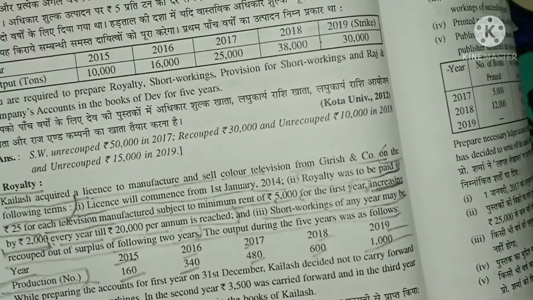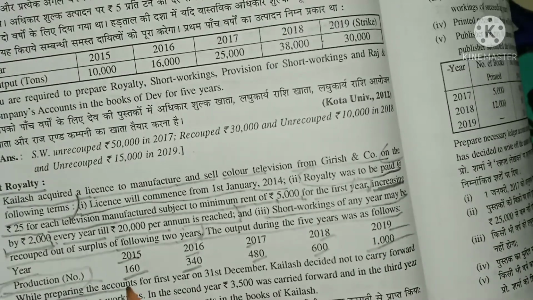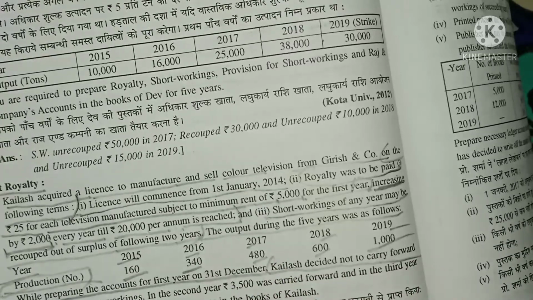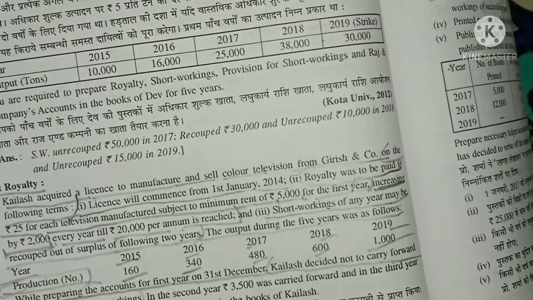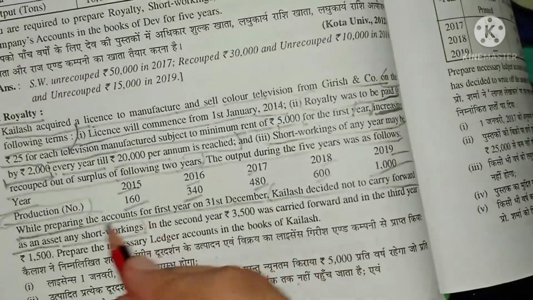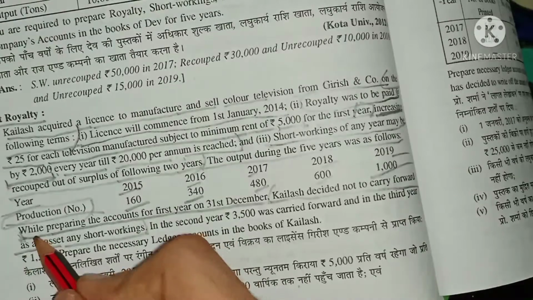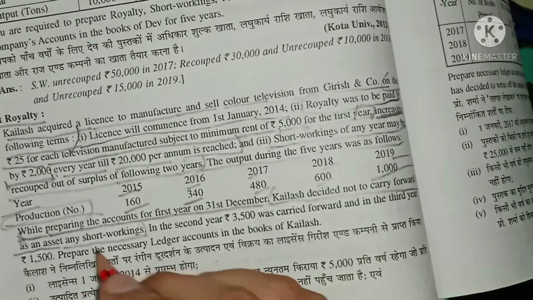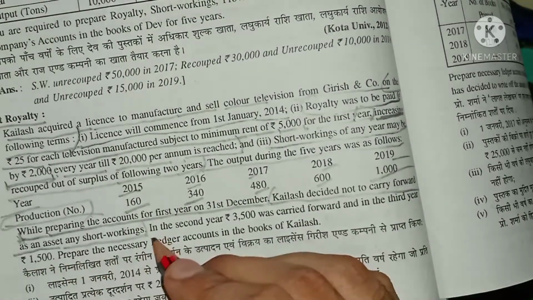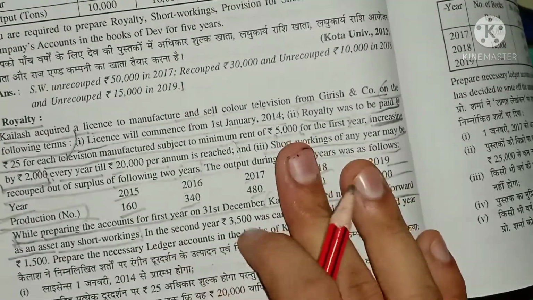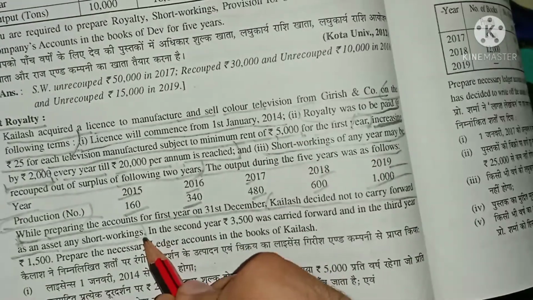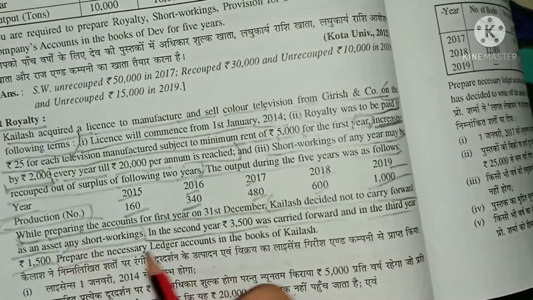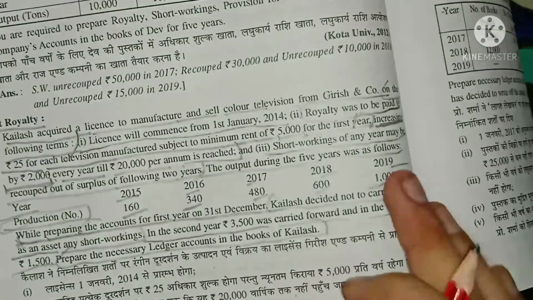And eventually, it is mentioned here that while preparing the accounts for the first year on 31st December, Kailash decided not to carry forward any short working. You just have to keep this line in your mind, so I'm going to read it again for you. While preparing the accounts for the first year on 31st December, Kailash decided not to carry forward any short working. I'll tell you later while solving the question what exactly it means. And in the second year 3500 was carried forward, in the third year 1500, and prepare the necessary ledger accounts in the books of Kailash.